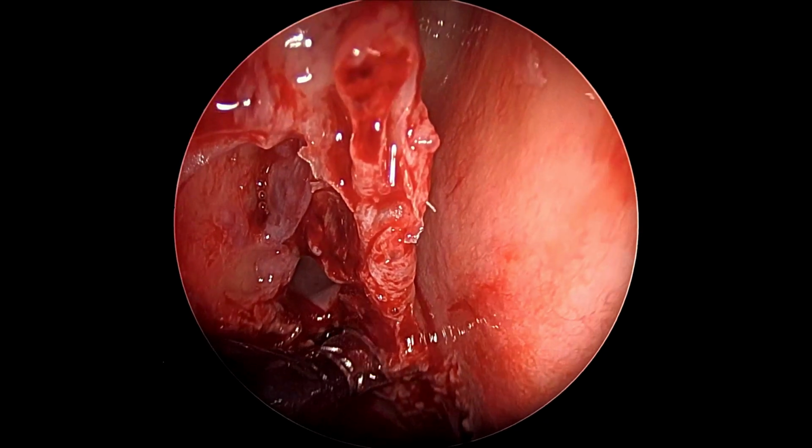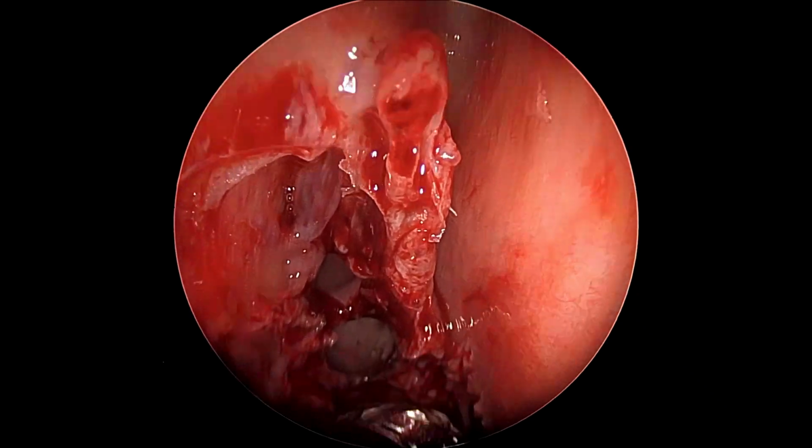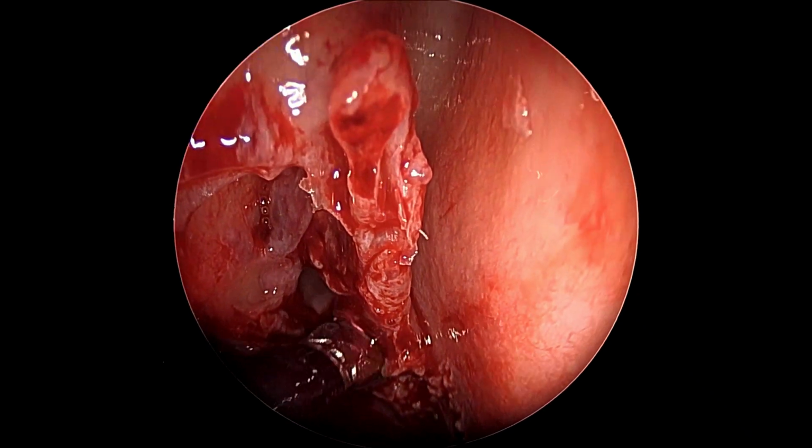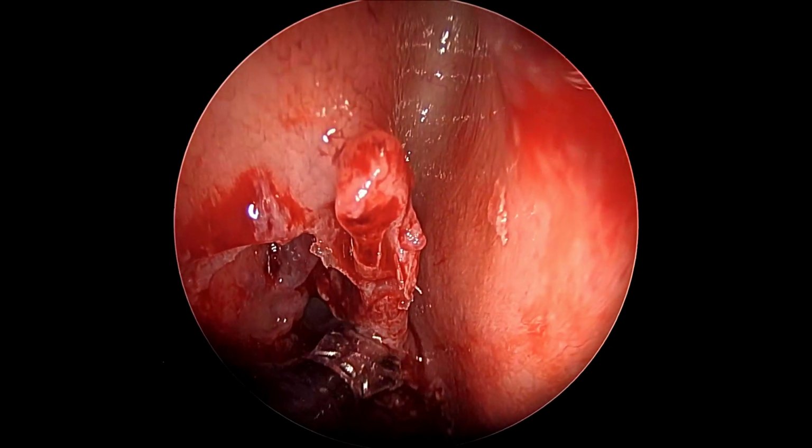So once again, here we are enlarging the ethmoidal cavity even more, trying to take down septations and coagulating the mucosa.